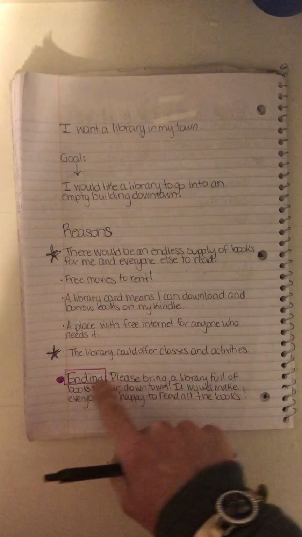So I have my persuasive letter ending over here in part of my draft. And I have it down here. It says, please bring a library full of books to our downtown. It would make everyone so happy to read all the books.